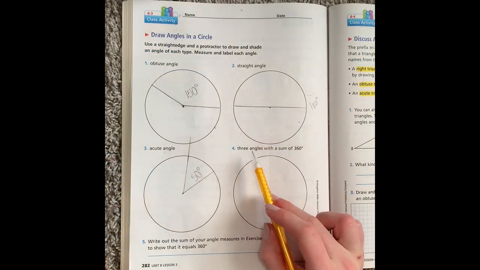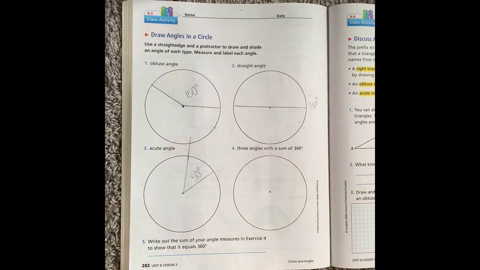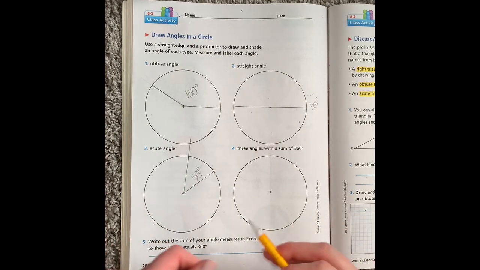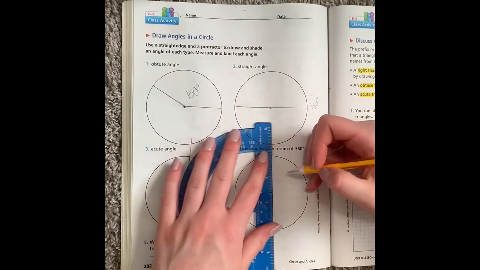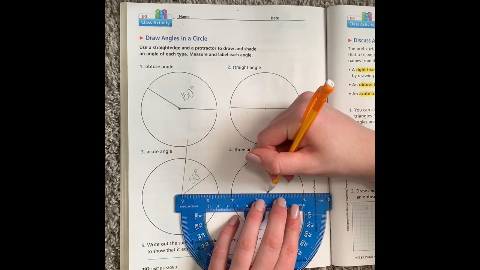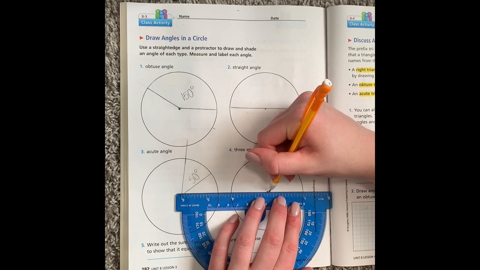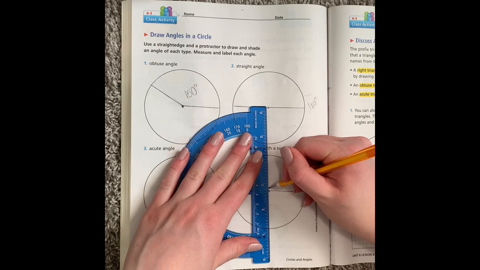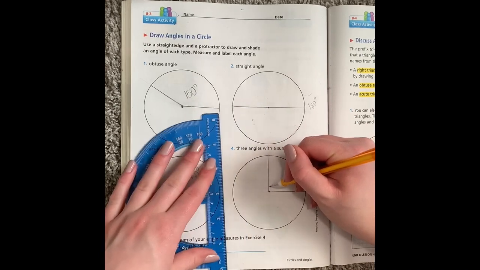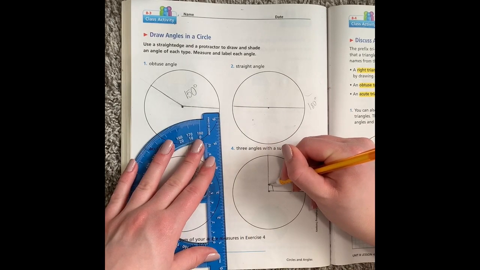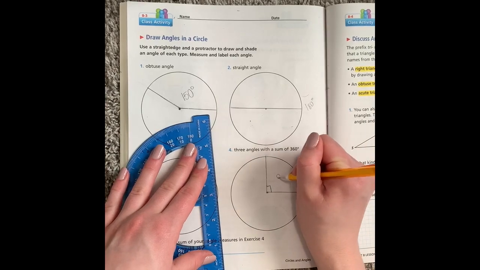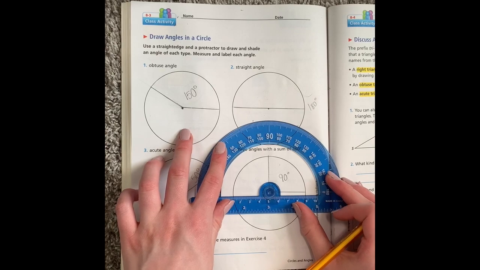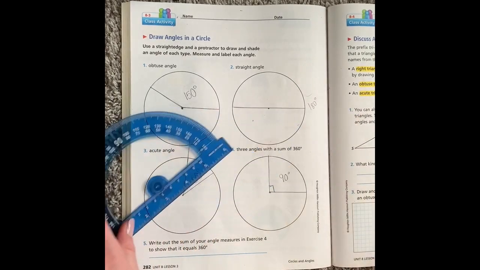So now for number 4, 3 angles with a sum of 360 degrees. So again, there's many different possibilities that we can do for this, but I'm just going to start with a right angle. I'm going to draw my right angle, and I know this is 90 degrees, but I can prove that as well. If I look at my protractor, I can see that this is 90 degrees.